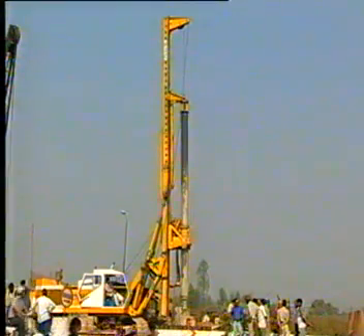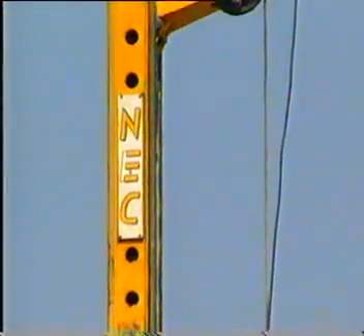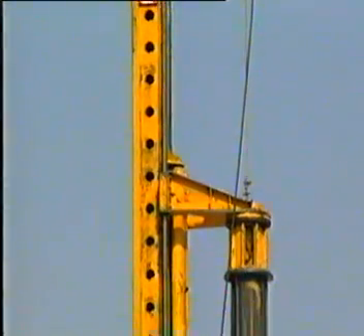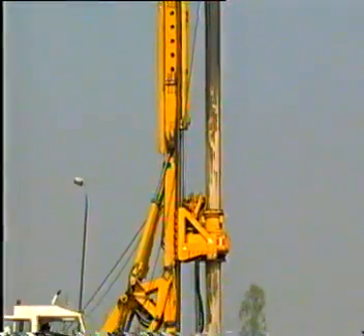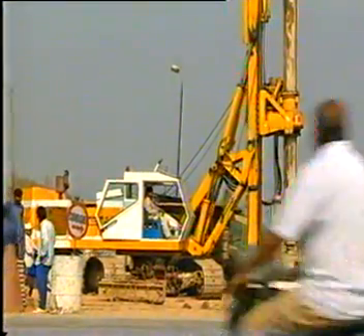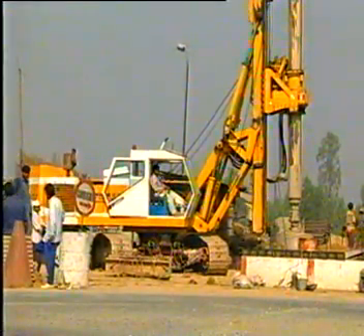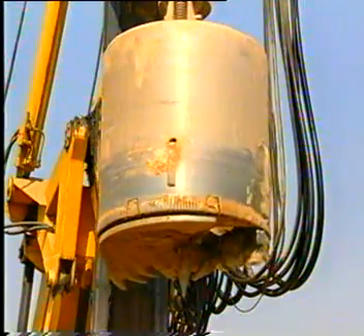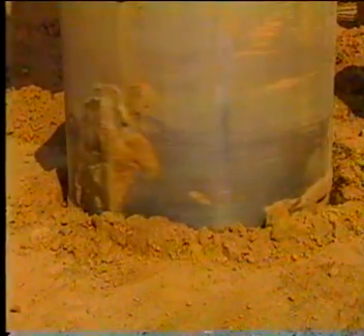The basic equipment required for this purpose is the boring rig. The rig is equipped with a bucket at the base to bore the hole and to dredge out the excavated material.